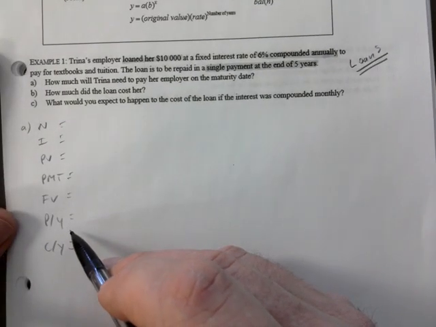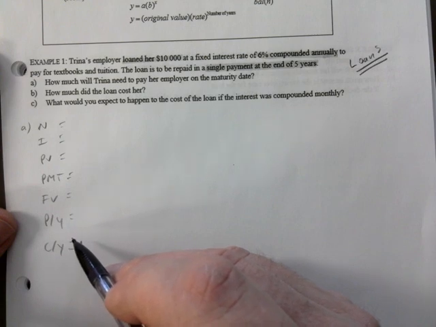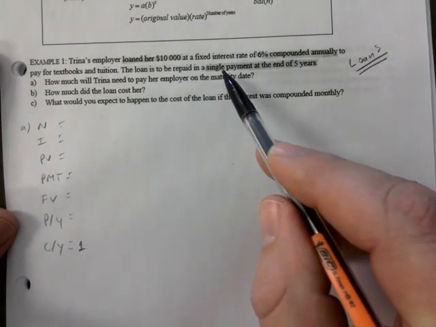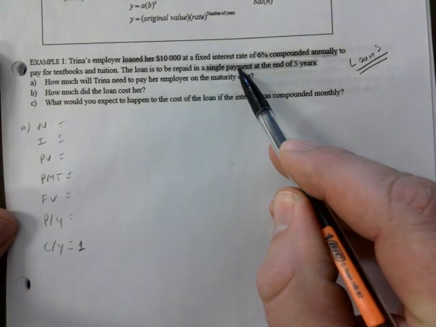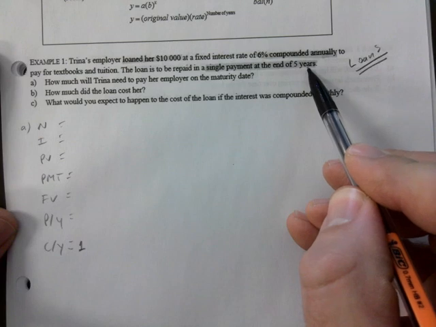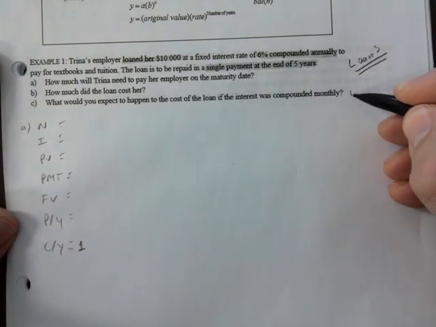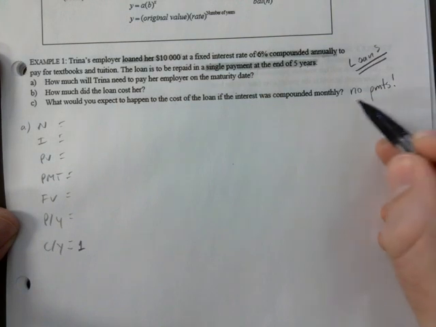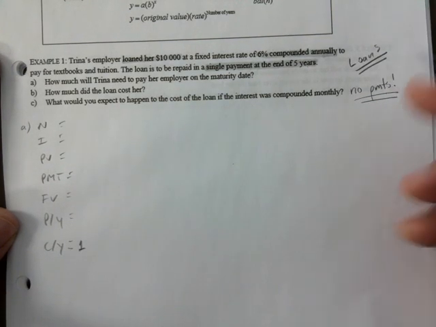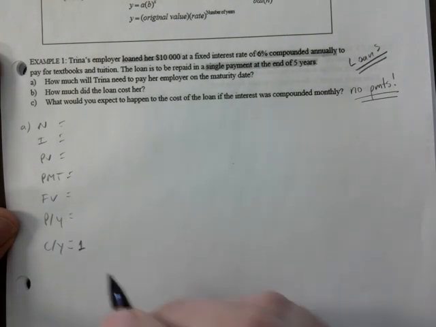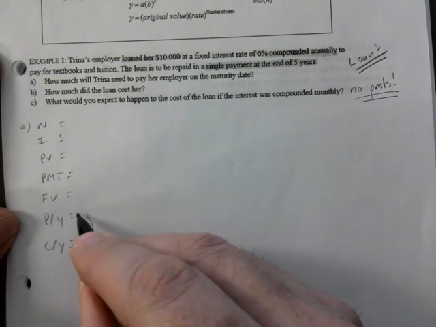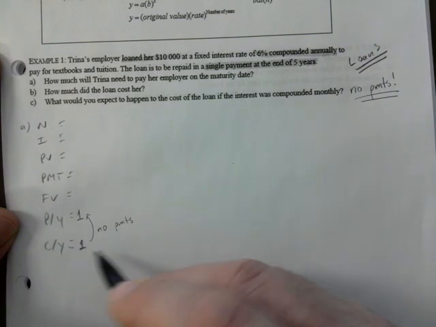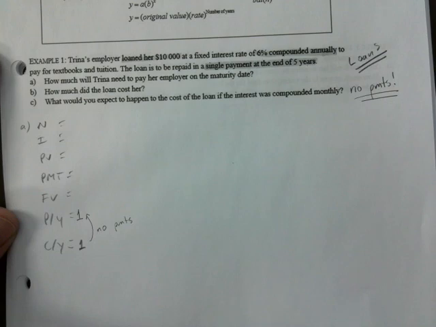Are there any regular payments being made along the way? There's only a single payment being made at the end of the 5 years. So technically no payments. There are no regular deposits mentioned. So we just transfer this over. No payments, that's why we just make the PY and CY 1 and 1.